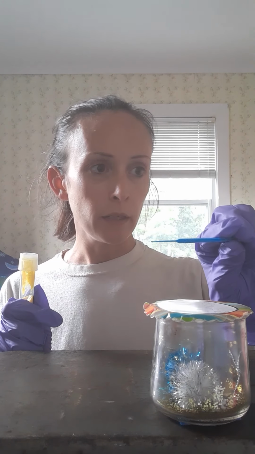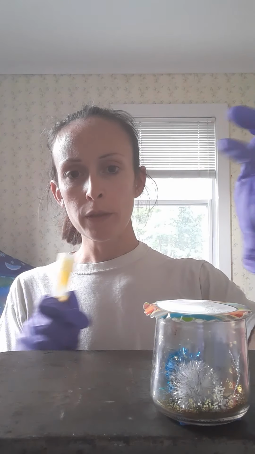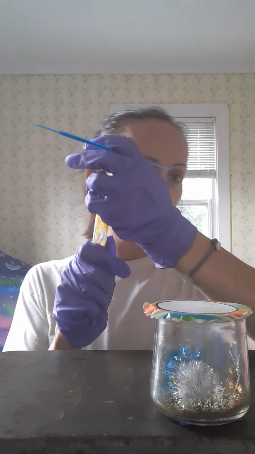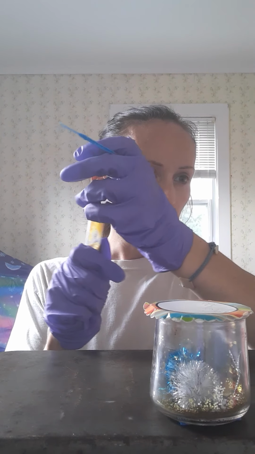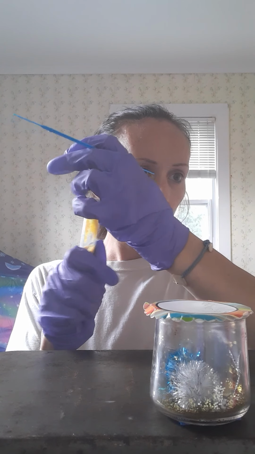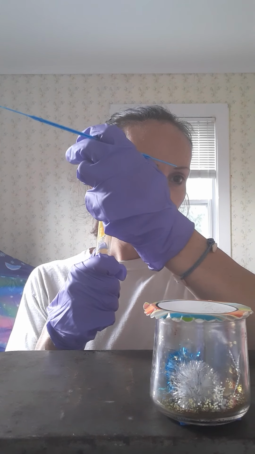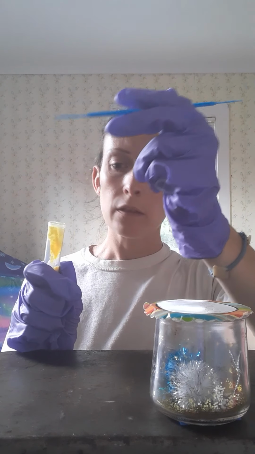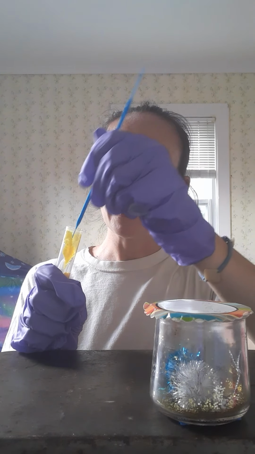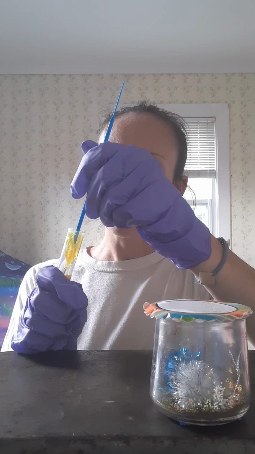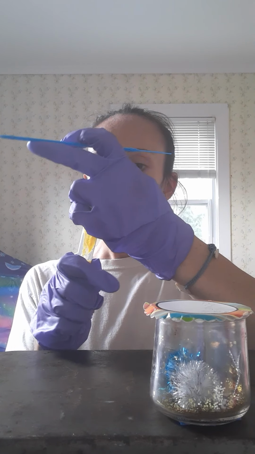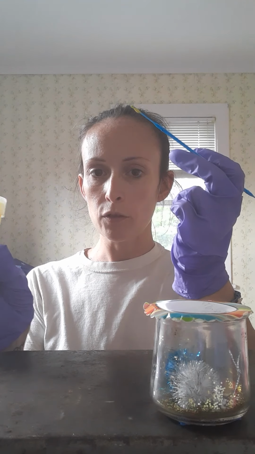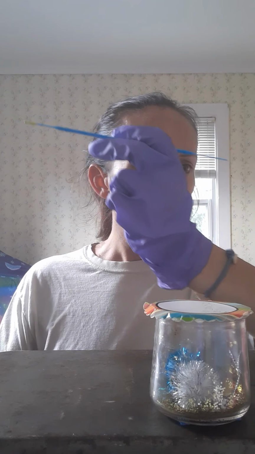Hold it there for a minute. So to open this, we're going to open it with the top with our pinky finger. And then we are going to hold that in our pinky finger. So we're going to insert the loop into the culture and get a small amount. Be very careful with that. And again, replace the top, and we're going to put that back into our tube rack.